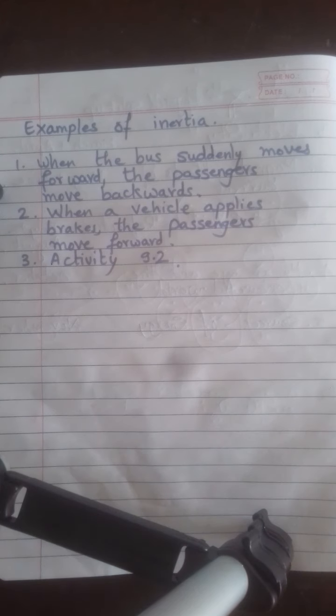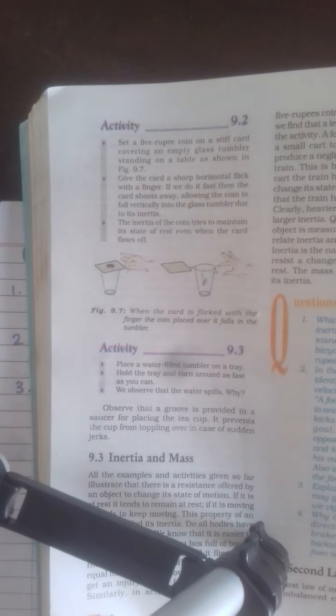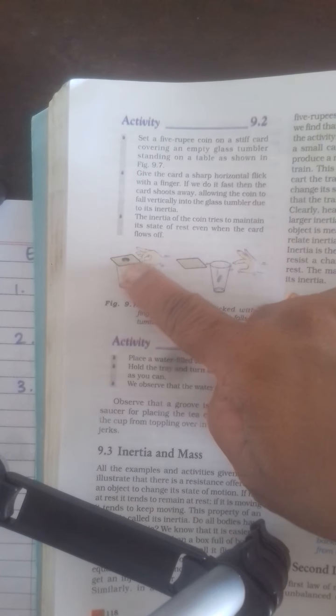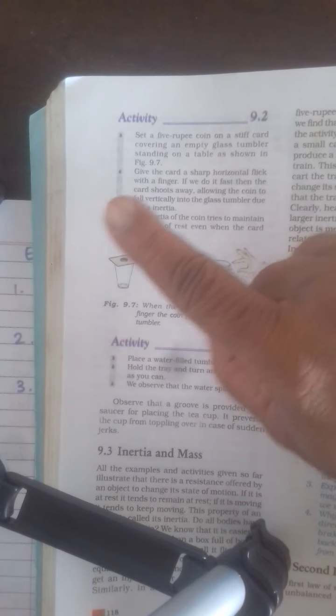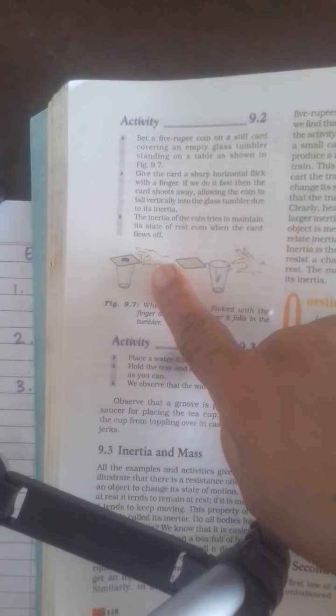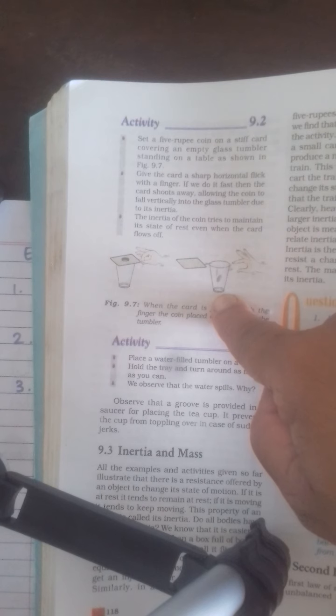The third example of inertia is in activity 9.2. See here, activity 9.2. What is given here is you have taken a glass and on the glass you have placed one smooth cardboard and on that you have kept a coin. And if you suddenly flick this cardboard, the cardboard moves forward whereas the coin drops into the glass. And the coin drops into the glass, this is also because of inertia.